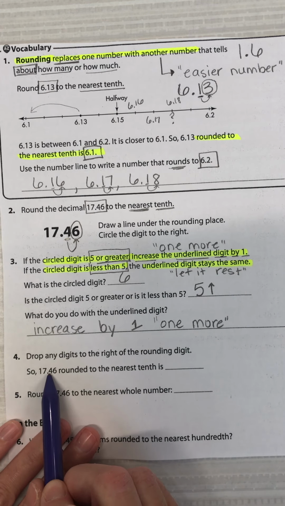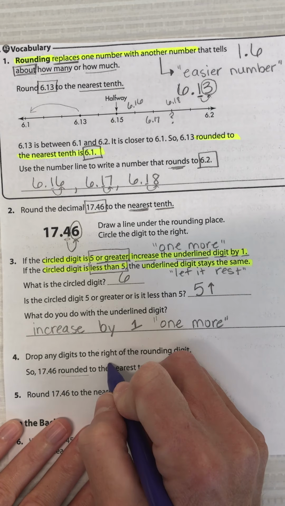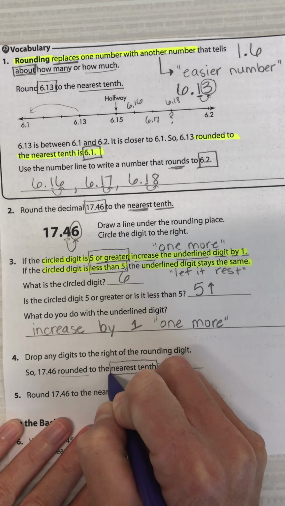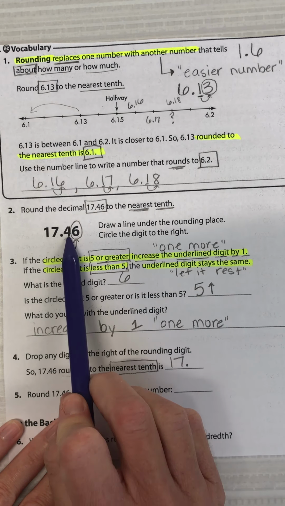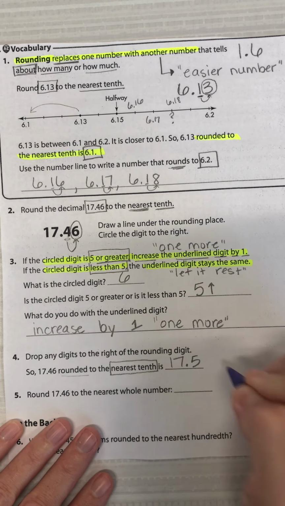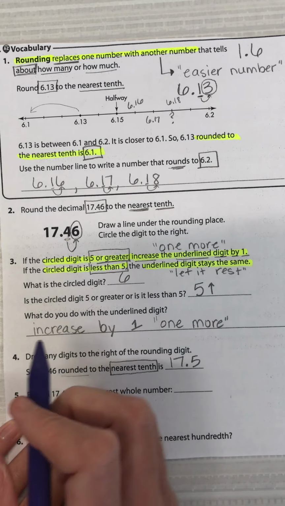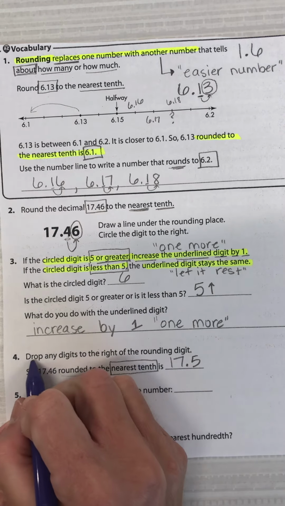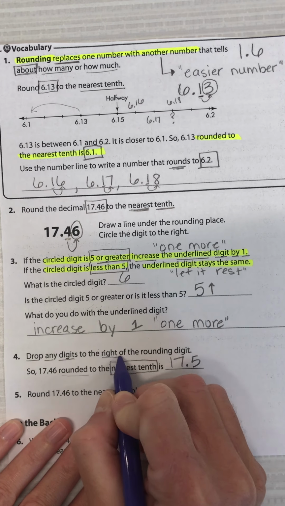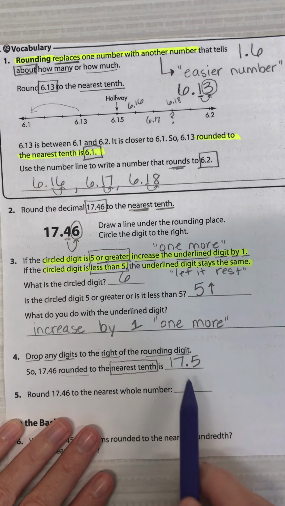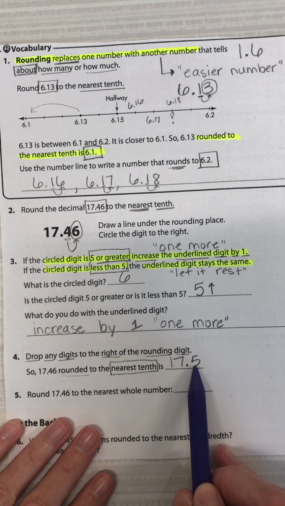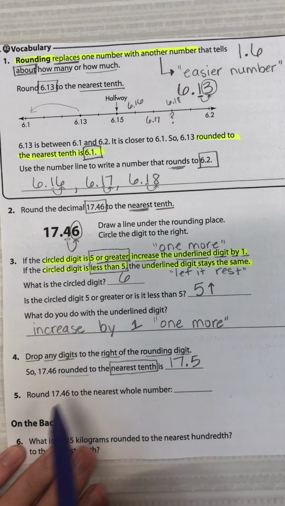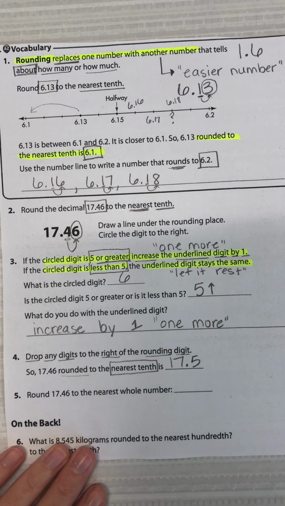So 17 4600ths rounded to the nearest tenths place is going to be 17, we're going to go 1 more, and 5/10. You are going to drop any digits to the right of the rounding spot. So we don't have to write the 6. We're asked to round into the nearest tenth. Okay, let's look at number 5.